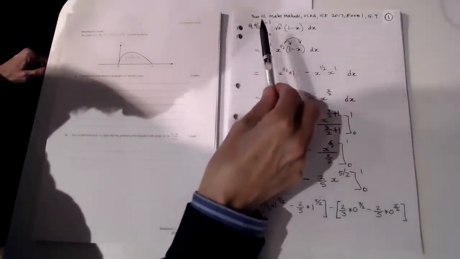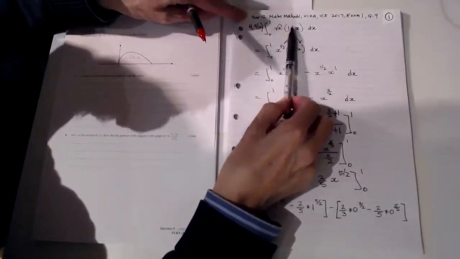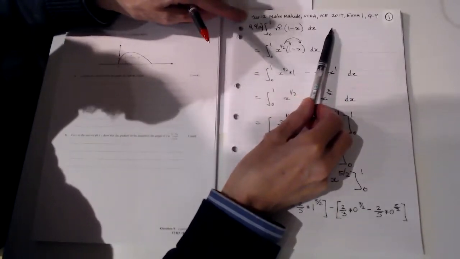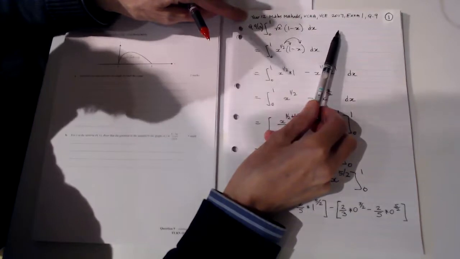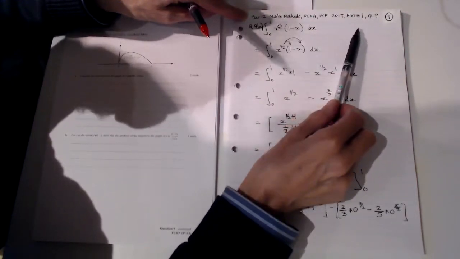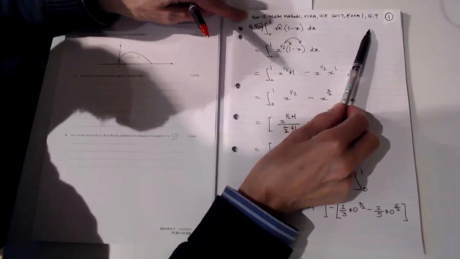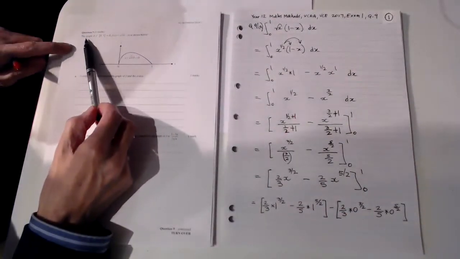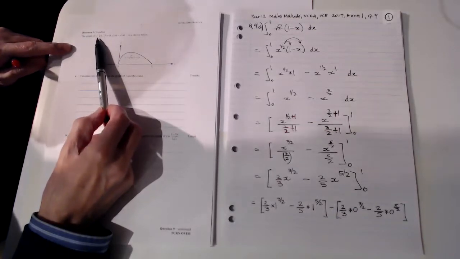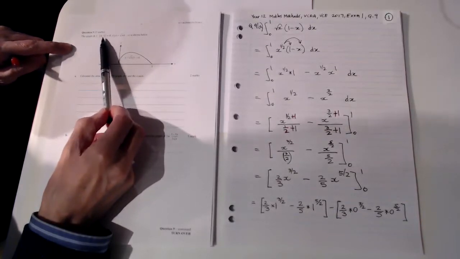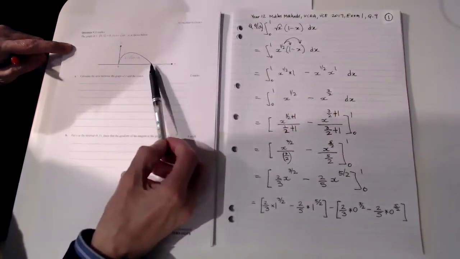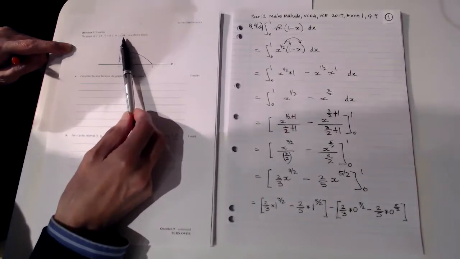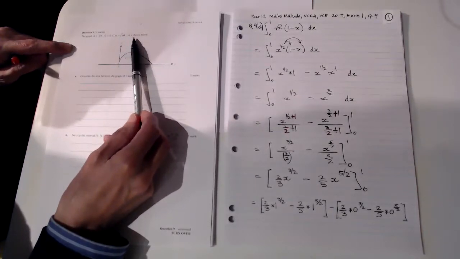This is the Year 12 Maths Methods VCAA VCE 2017 Official Exam Paper 1. Short answer question 9. Question 9. The graph of f, where the domain is between 0 and 1, as shown on the diagram here, is f of x equals square root of x, 1 minus x, shown below.